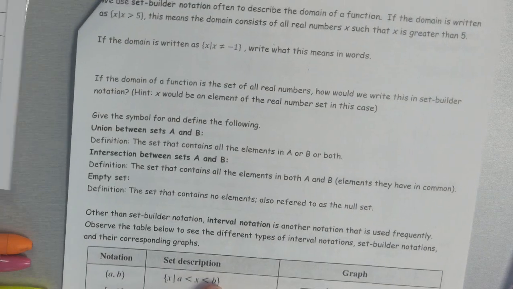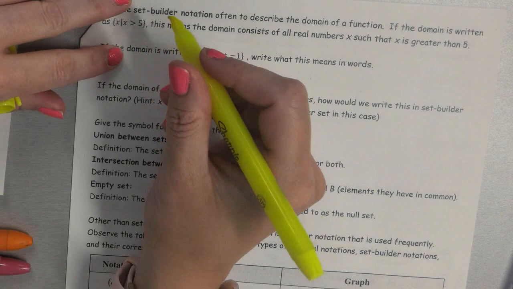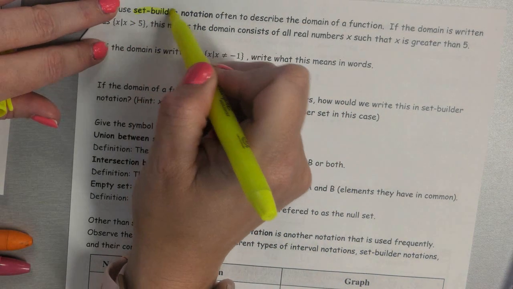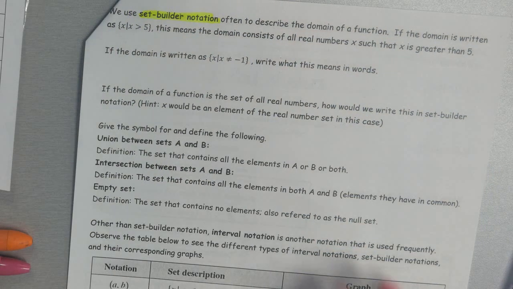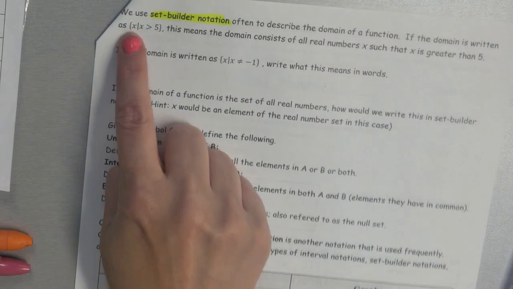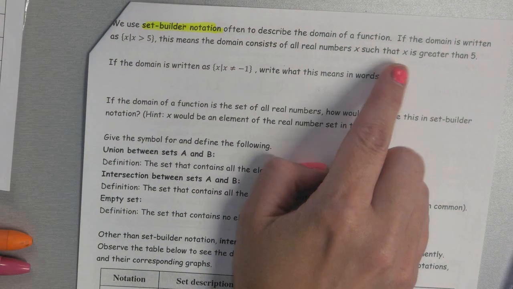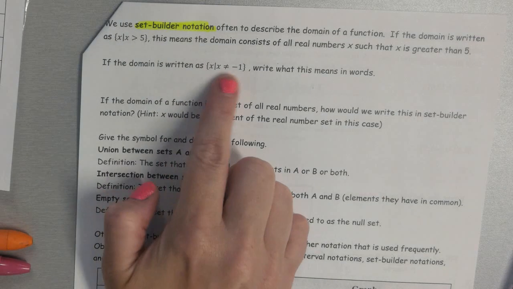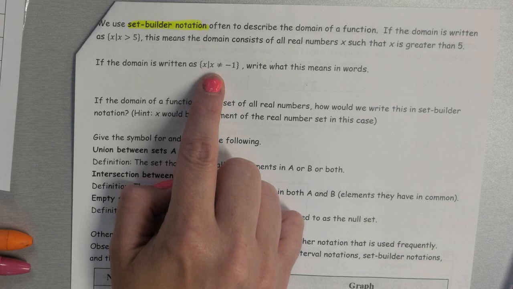We're going to talk about set builder notation. How many of you are not familiar with set builder notation? Like when I say it, does it come to you right away? Okay. So, this is what we use to describe the domain of a function. This is set builder notation. That means that the domain consists of all real numbers x such that x is greater than 5. Okay, so if this is the domain, how many of you feel like you could not write what that is in words?